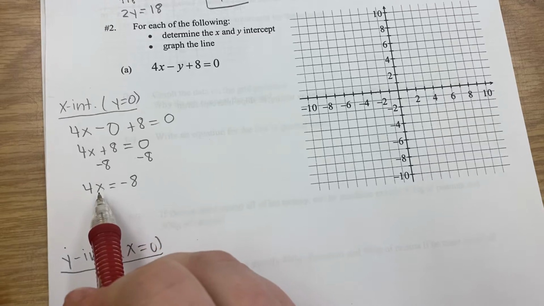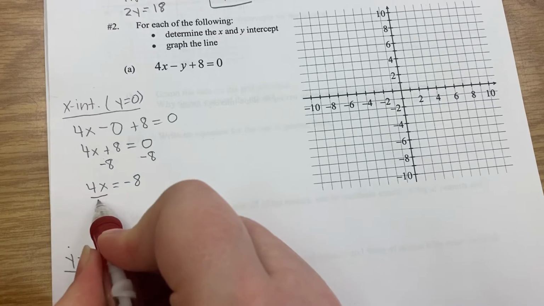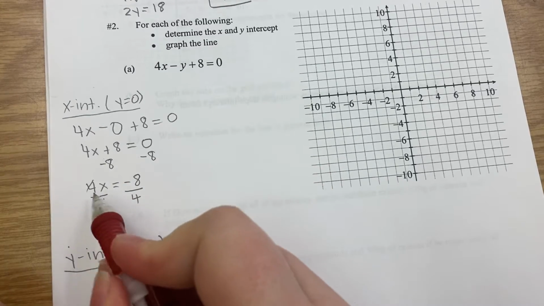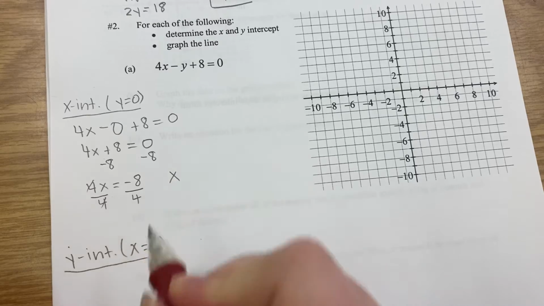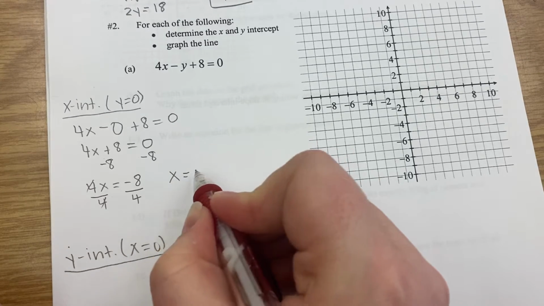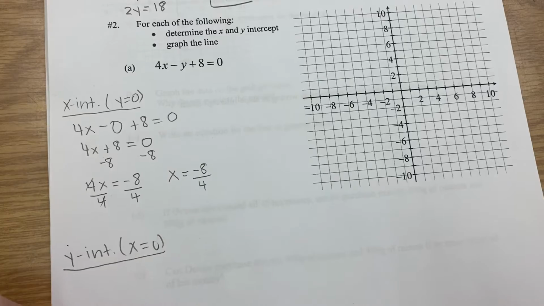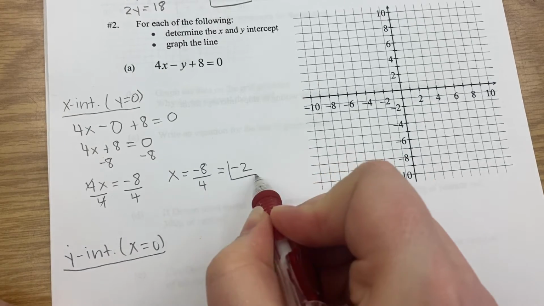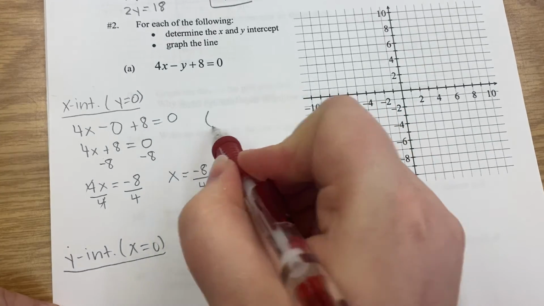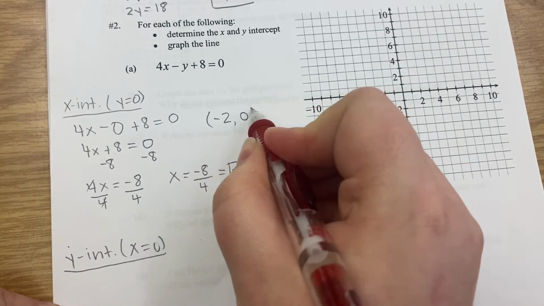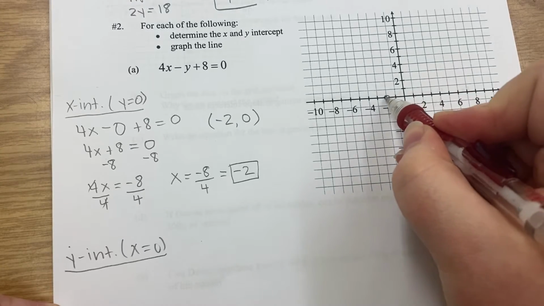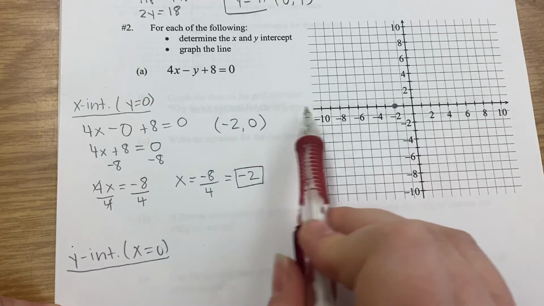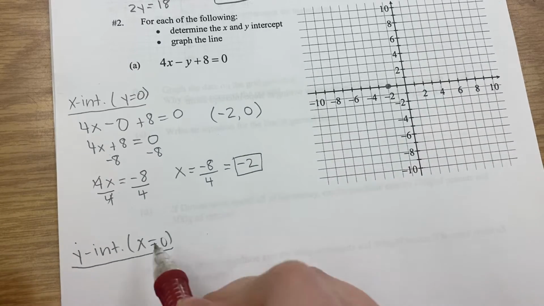And so we have multiplication by 4 here, so we're going to divide by 4 to get x all by itself. When we do that, our 4's cancel out, and we're left with x is equal to negative 8 over 4. Negative 8 divided by 4 is actually just negative 2. So that's our x. So we have the point negative 2, 0. So let's plot that. That's right here. So our x is negative 2, and our y is 0. Remember, when y is 0, we're on this line, the x-axis.